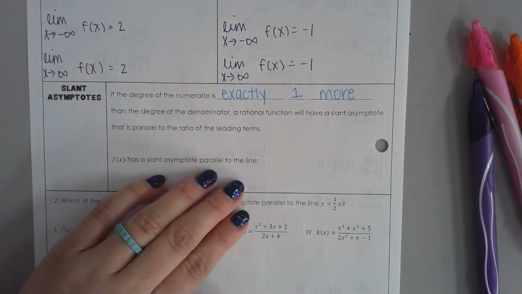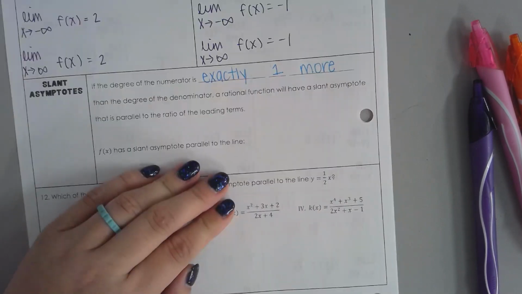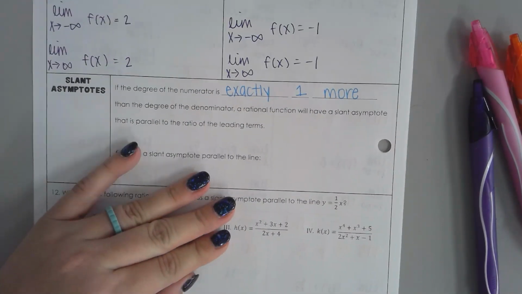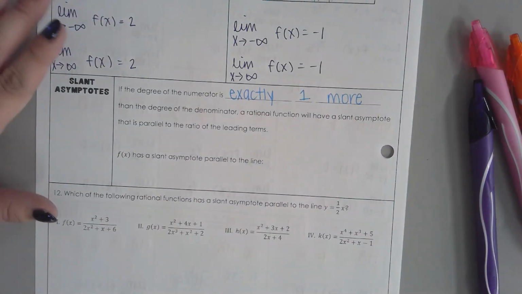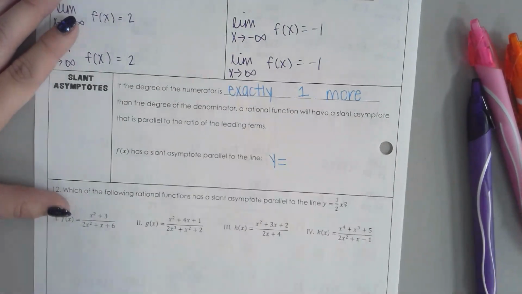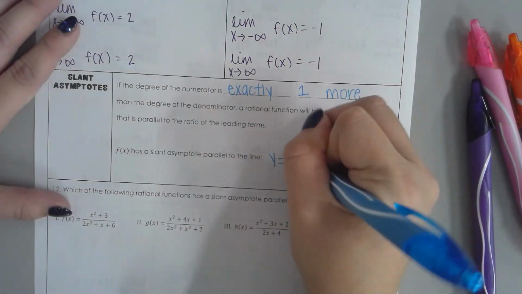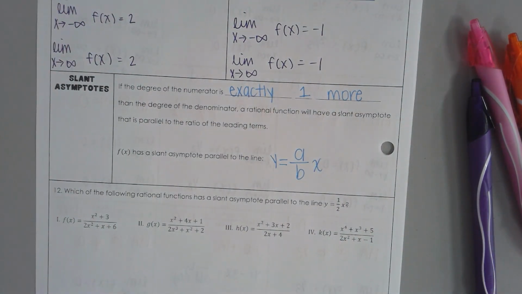What we can do right now with what we know is we can't find the exact equation of that slant asymptote, but I can say that it's parallel to y equals a over b x. So I can tell you it's parallel to a line, I can get kind of close.